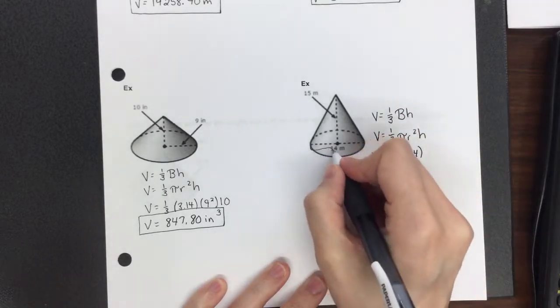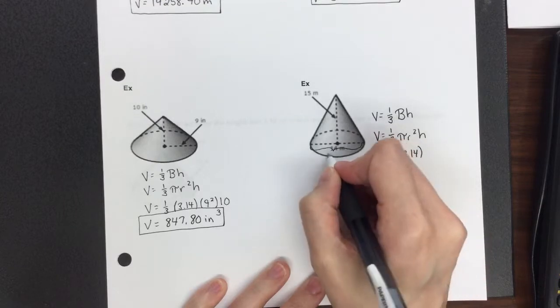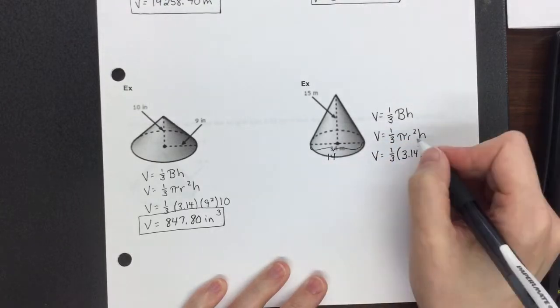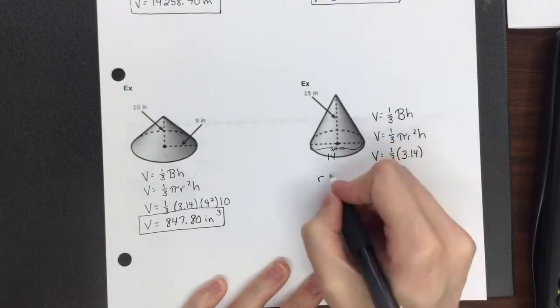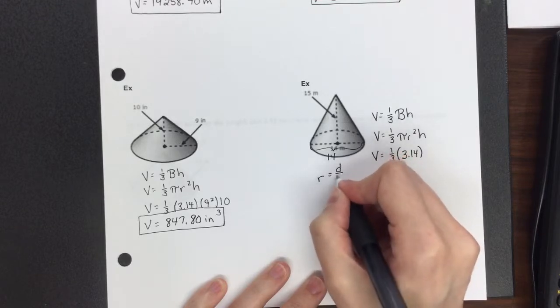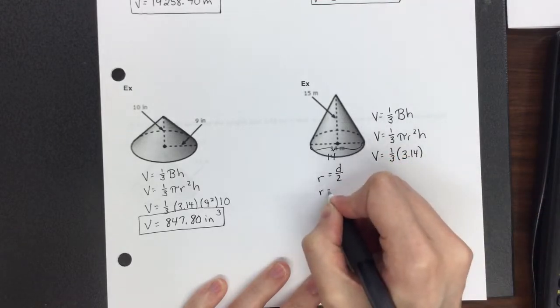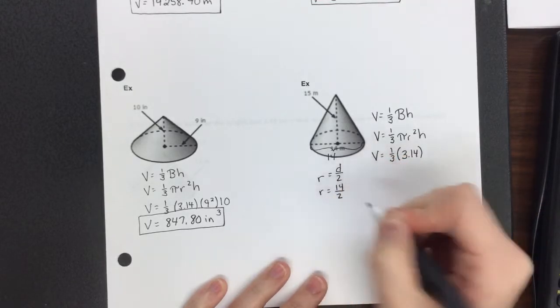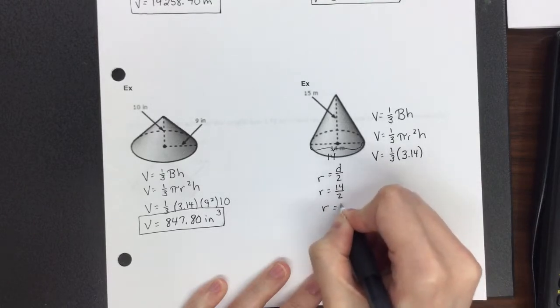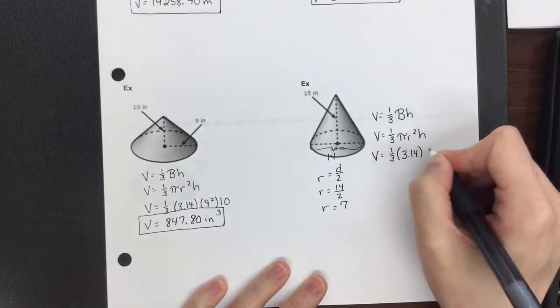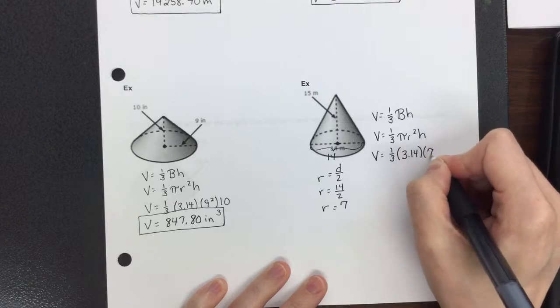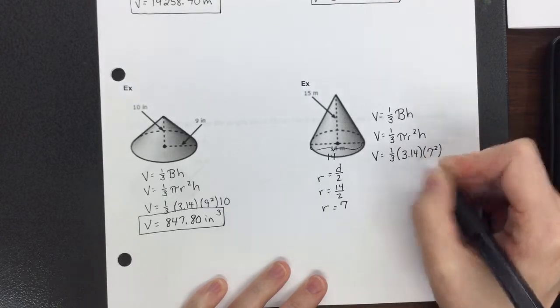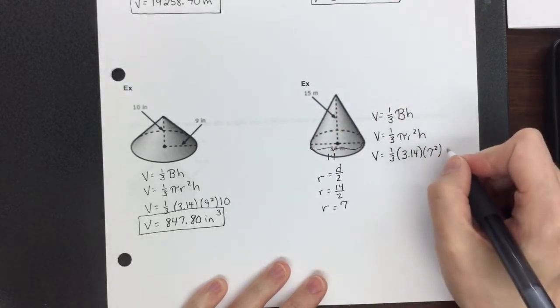Now if we look at this, it says right there that the distance is 14, and we want radius. Radius is going to be equal to the diameter divided by 2. So our radius is going to be 14 divided by 2, so our radius is going to be 7. So 1/3 times 3.14 times 7 squared times our height for this one is going to be 15.